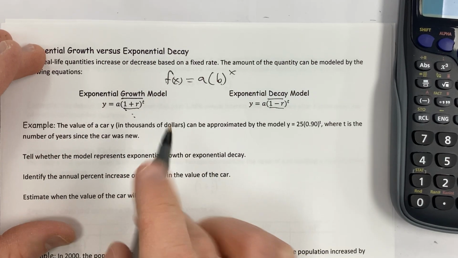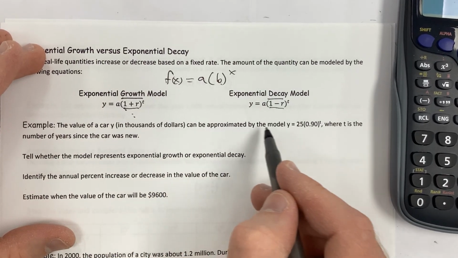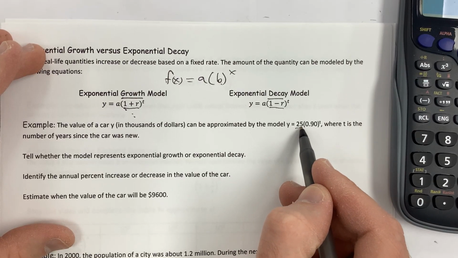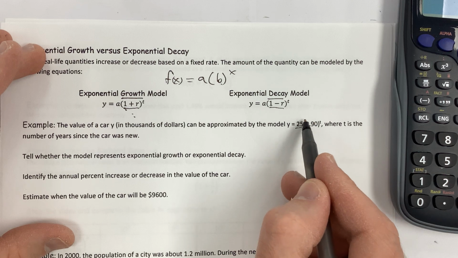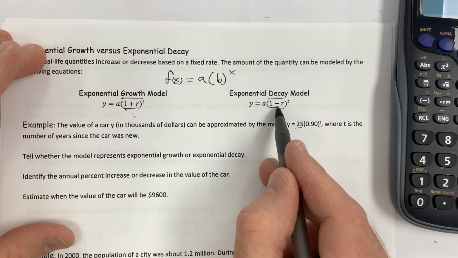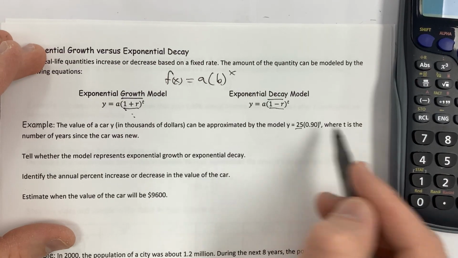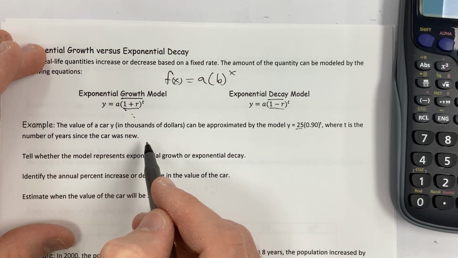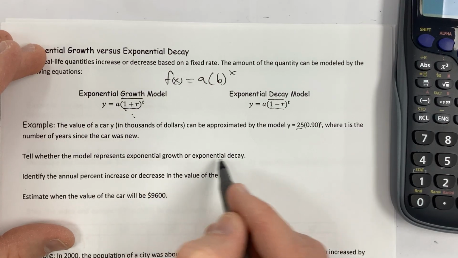Let's look at an example then. The value of a car in thousands of dollars can be approximated by this model: 25, that's our a, times 0.9 to the t. So this is the result of a 1 minus an r, and we got 0.9. So I wonder what r is, where t is the number of years since the car was new. Tell whether the model represents exponential growth or exponential decay.